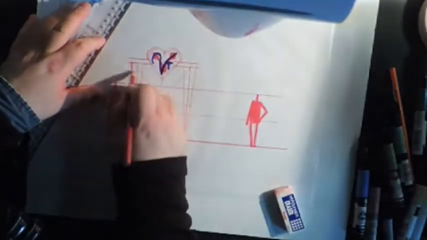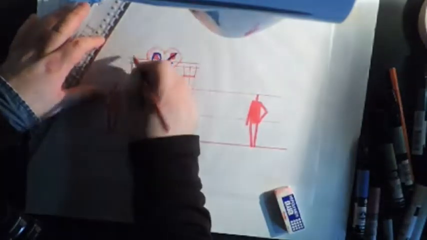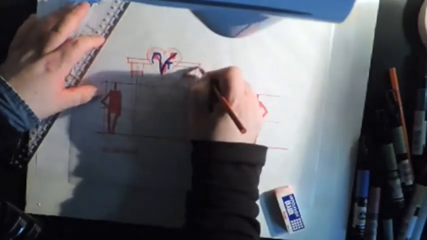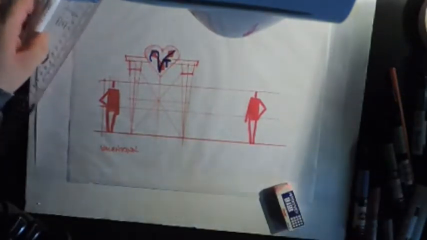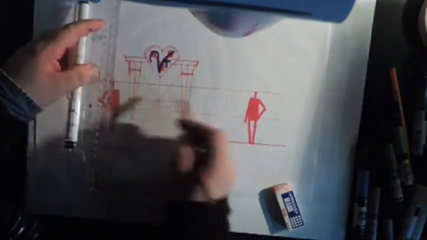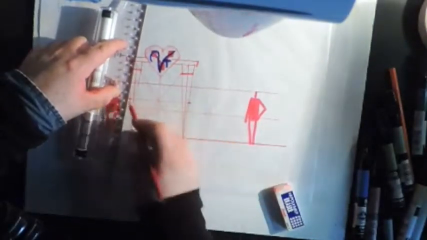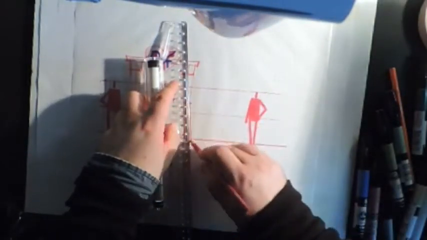Maybe this is a column head. Maybe this is a lintel of some sort. Maybe at the midpoint we can jut out kind of a strong base there, just using some tapered stuff.